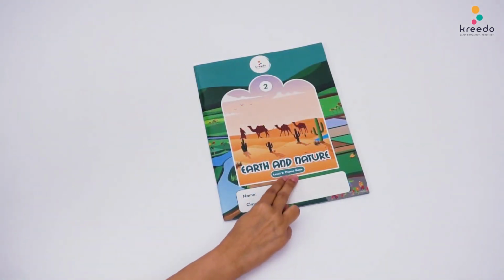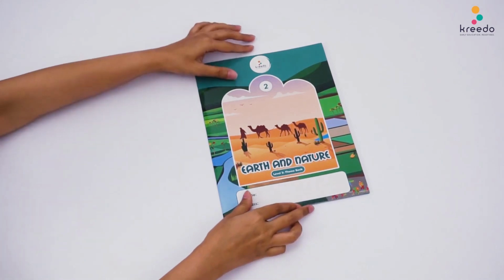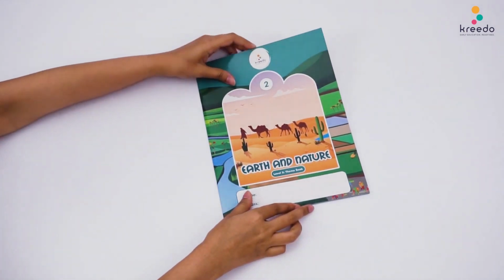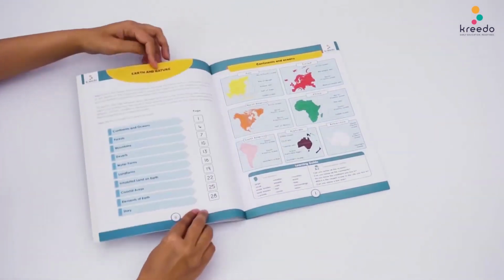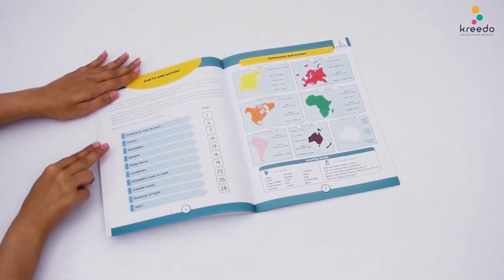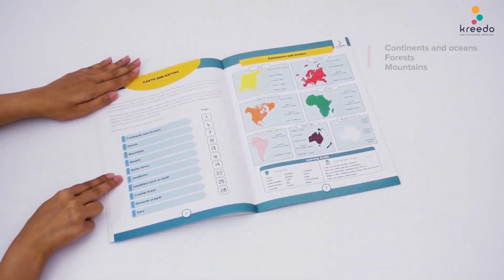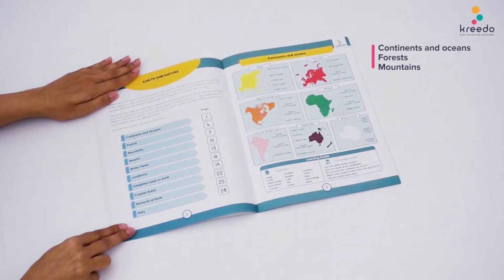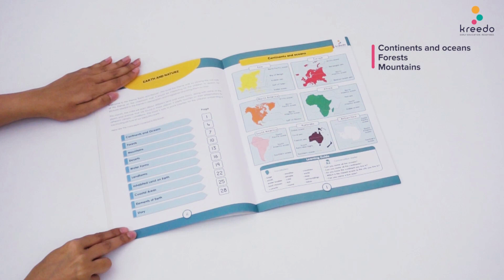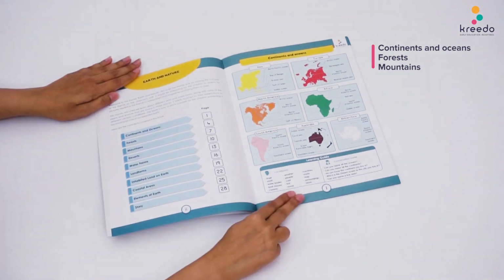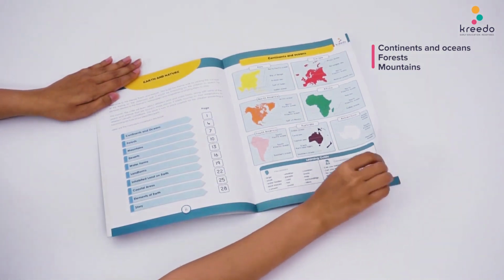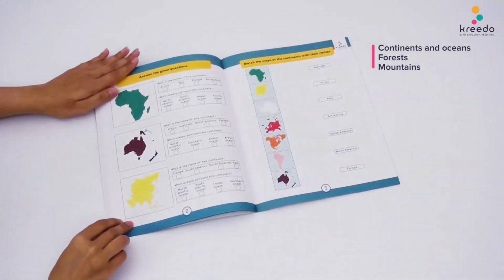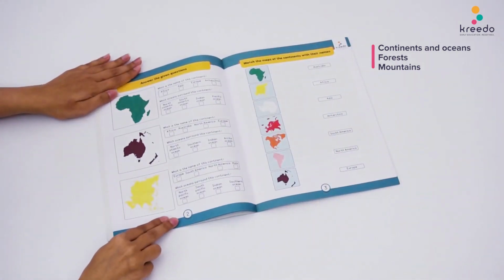Theme book 8 is Earth and Nature. This theme book will present concepts like continents and oceans, forests, mountains, and more with the help of many text sheets and worksheets. Text sheets, worksheet.